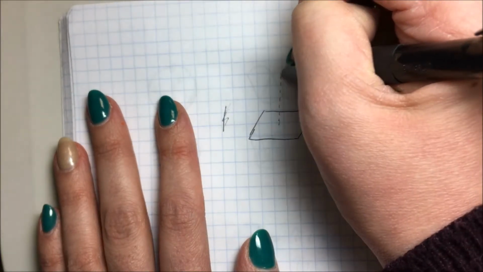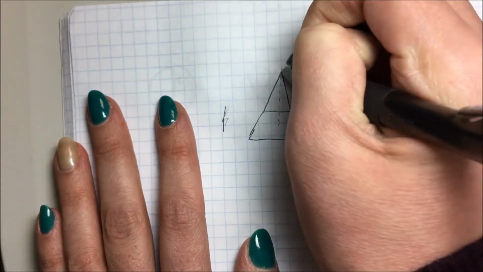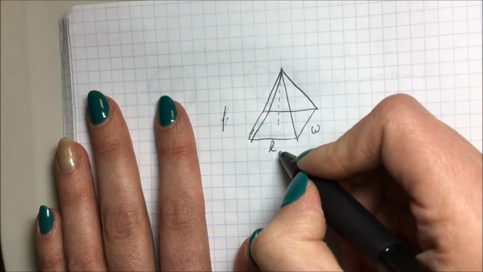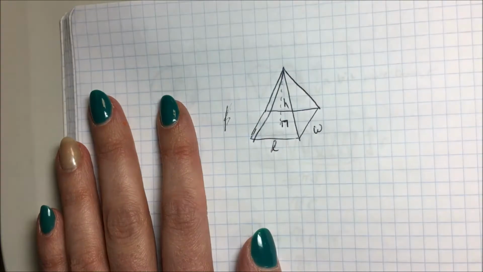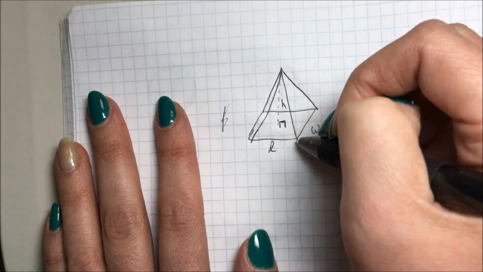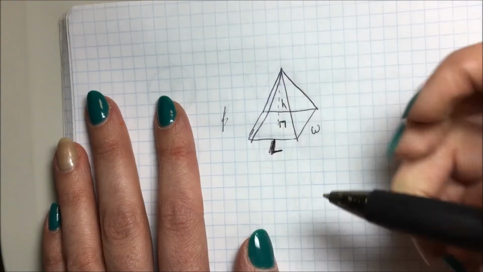You won't see too many other ones, I hope. Give this a capital L.